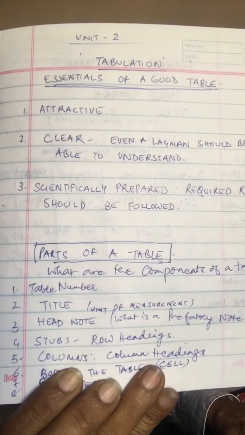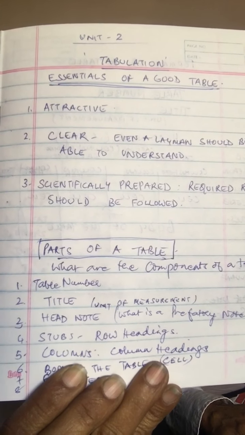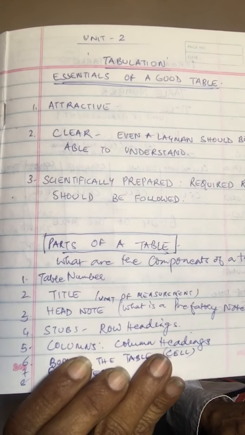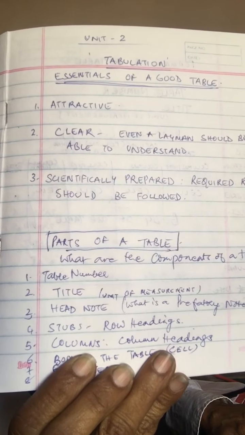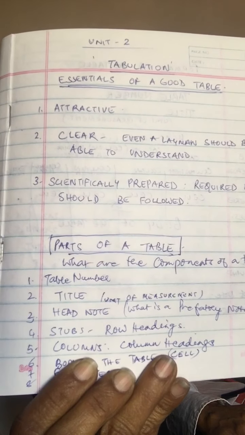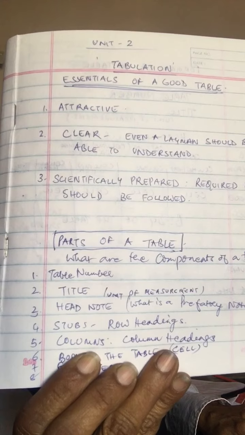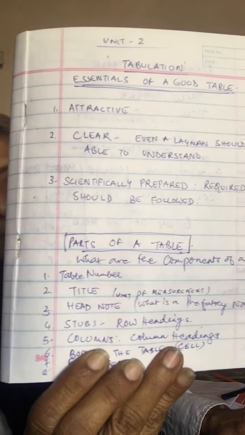It should be written in bold letters so as to attract the reader's eye immediately. A complete title should explain the following: the nature of data, the time period of data, the scope of data, and the basis of classification of data. So the title should be self-explanatory.